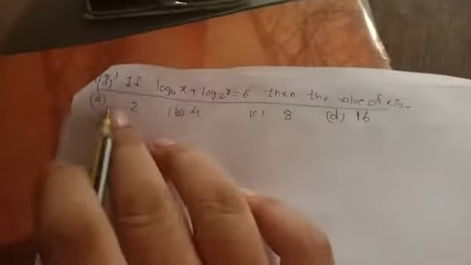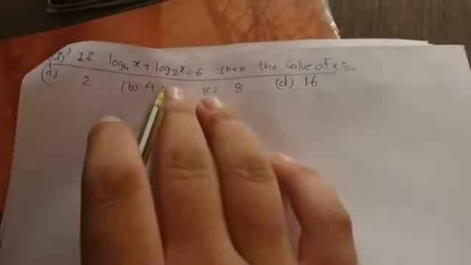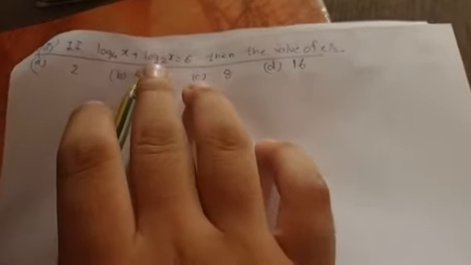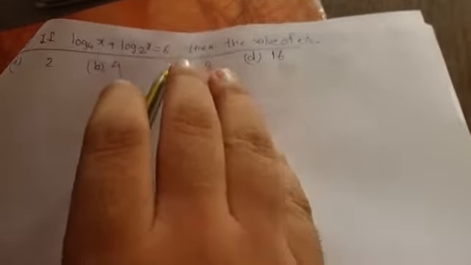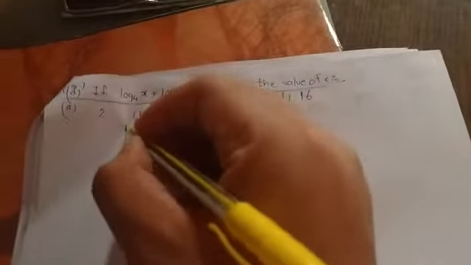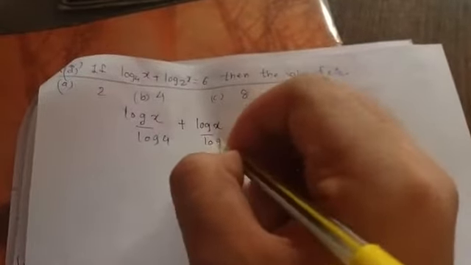78th question. I feel that this is the longest question of the assignment. This question is, if log x to the base 4 plus log x to the base 2 is equal to 6, then the value of x is. Now, using change of base property, we can write this expression as log x upon log 4 plus log x by log 2 is equal to 6.